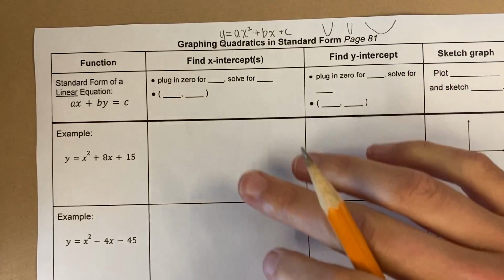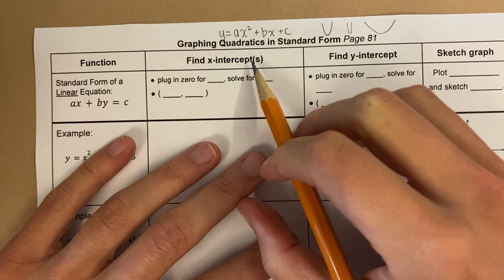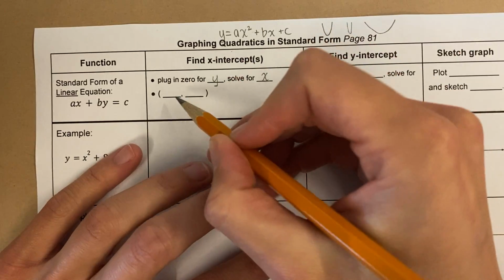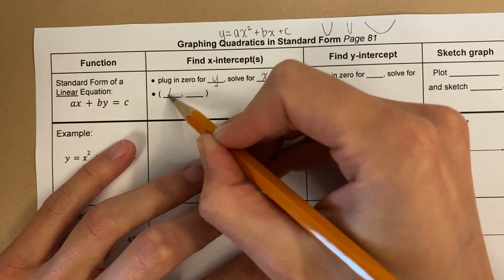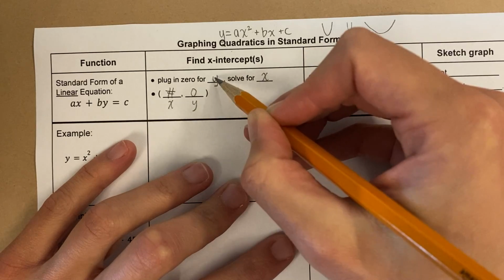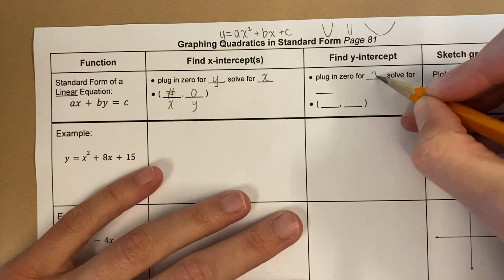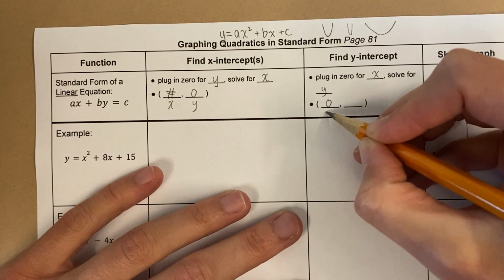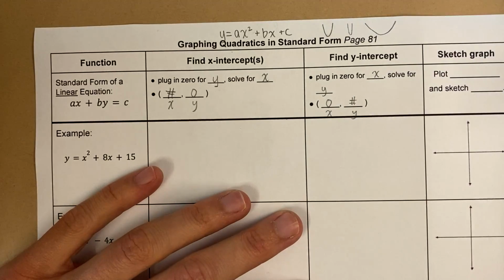Okay? Now, the way to do this is actually the same. So when I want the x-intercept, I plug in 0 for y, and I solve for x, right? And then my answer, my x-intercept, always looks like a number for x, right? This is my x value, and then a 0 for y because I've plugged in 0 for y. Okay, and then for my y-intercept, I'm plugging in 0 for x and solving for y, and again, I always end up with 0 because I plugged in 0 for x, right? And then I end up with a number here for y because that's what I'm solving for.